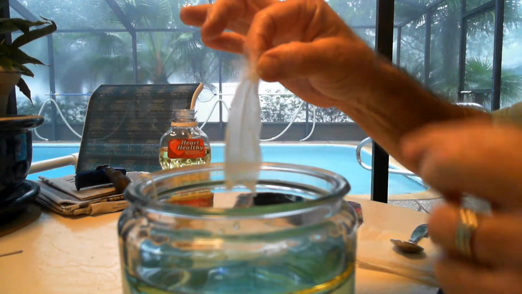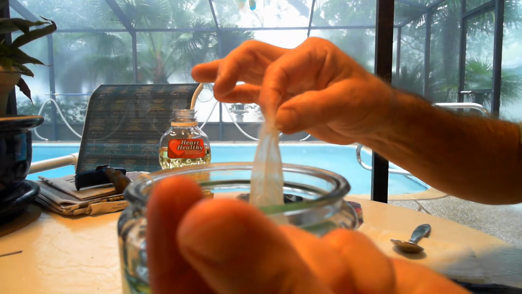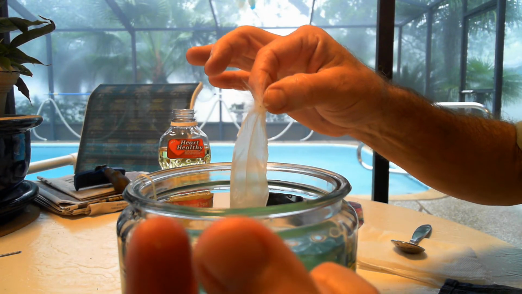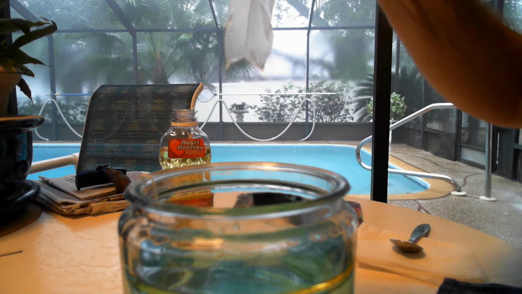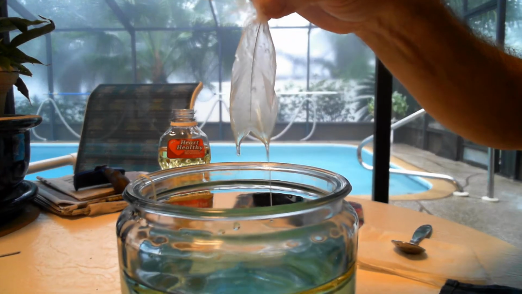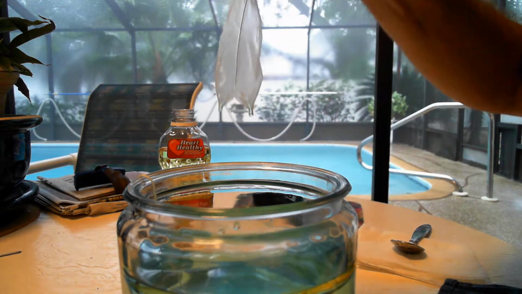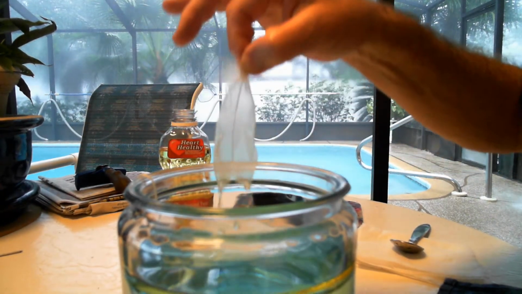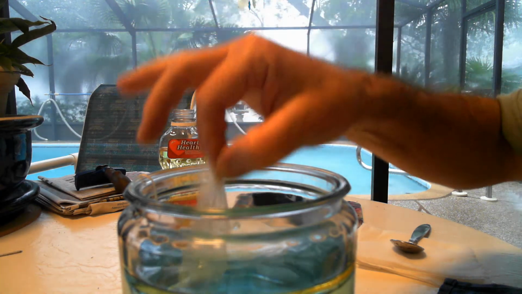He dives in, he comes out, the oil is stuck to his feathers. If I touch it with my fingers, you can probably see my fingers are shiny from that oil slick. No matter how many times he dives in, either he's going to get more oily, or if he goes in clean water, the oil's not going to get washed off. Oil is really hard to get off.